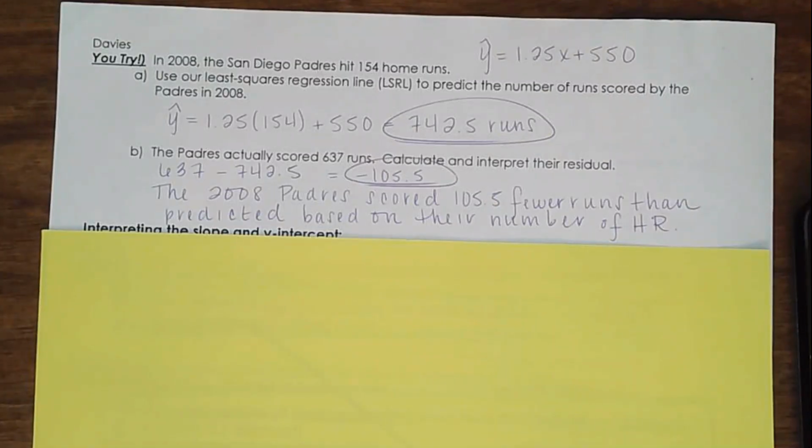Okay, go ahead and check your answers. Hopefully you plugged in 154 for x in part A, and you got about 742.5 runs. Show your work. If you want to round that to 743, that's fine. For part B, to find your residual, remember it's actual minus predicted. So we have a negative residual here, negative 105.5. You're welcome to keep it as a decimal. The 2008 Padres scored 105.5 fewer runs than predicted, because the residual is negative, based on their number of home runs hit that season.